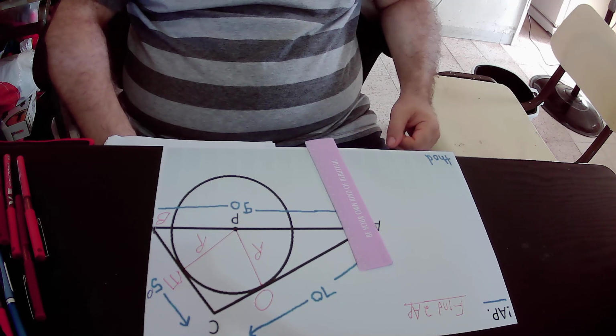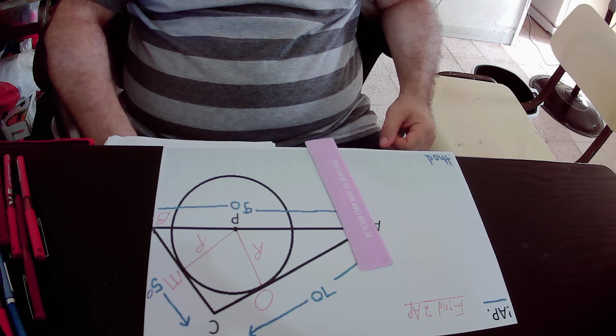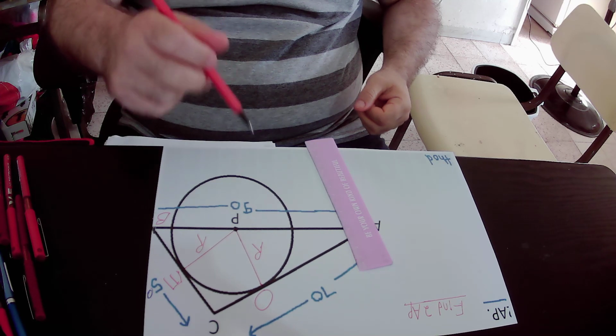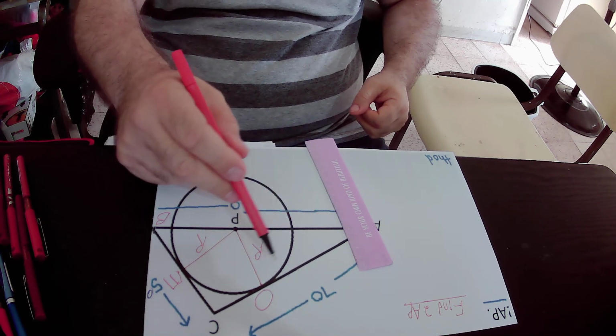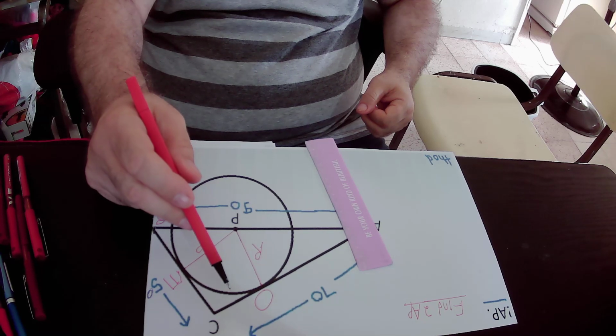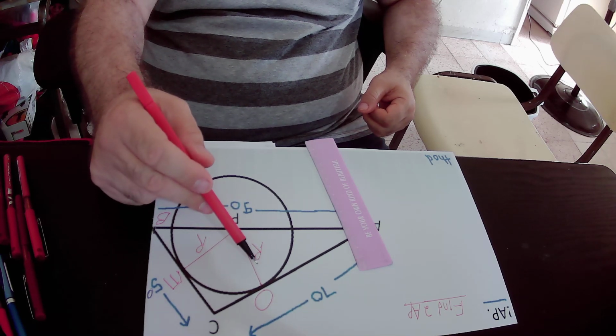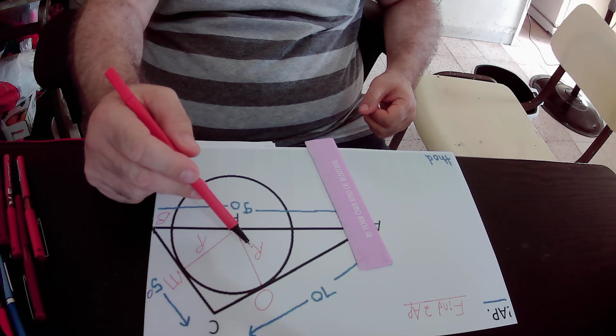We have a rule that a radius and a tangent to this radius are perpendicular to each other.